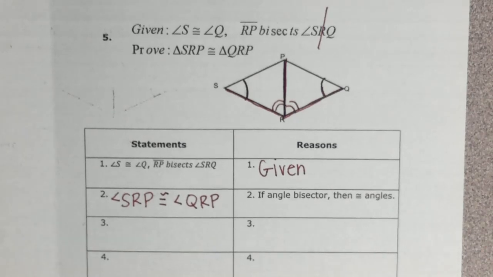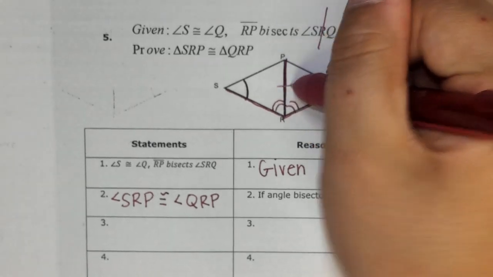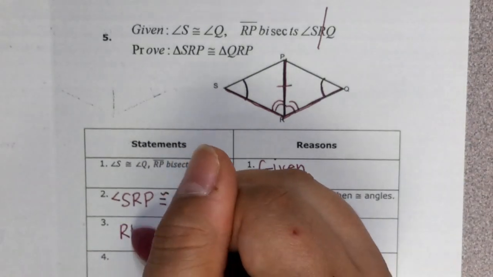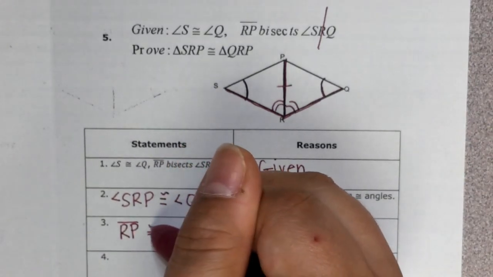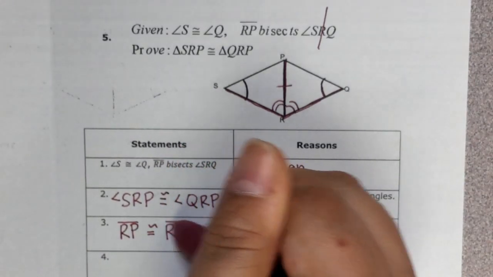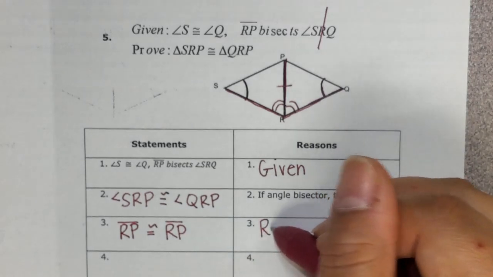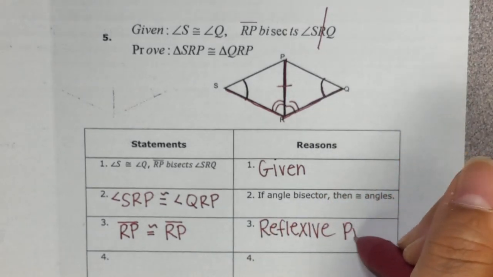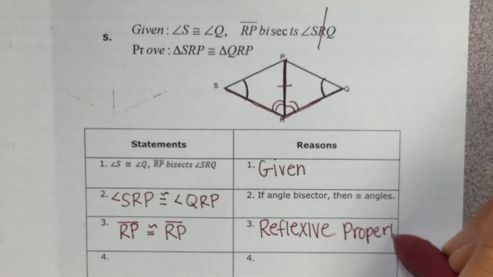What? I know the reflexive property. And you can either write RP or PR. It doesn't matter. RP is congruent to RP. Why? Reflexive property. This is like we did yesterday.